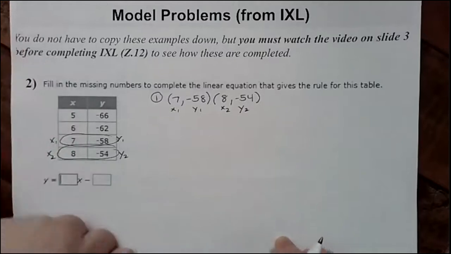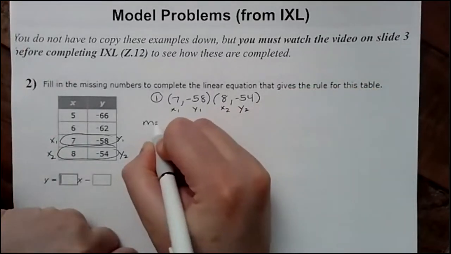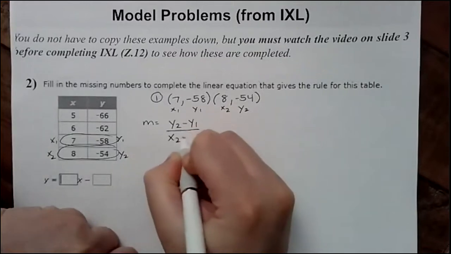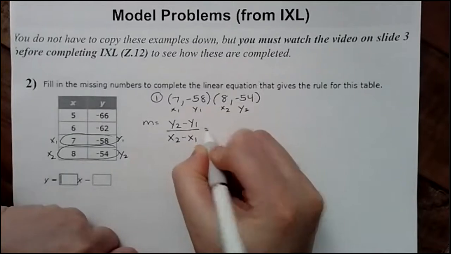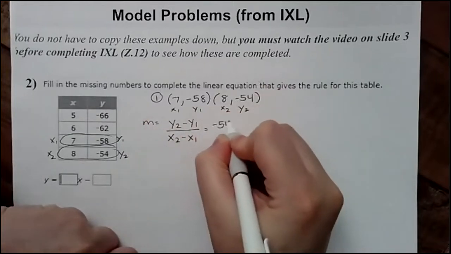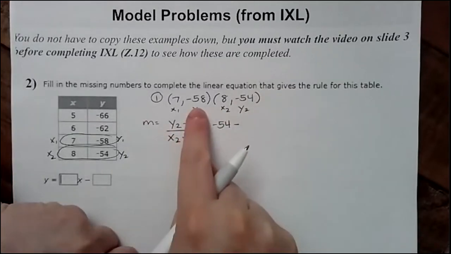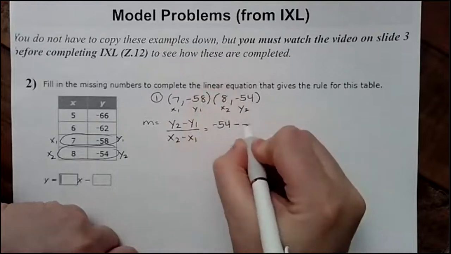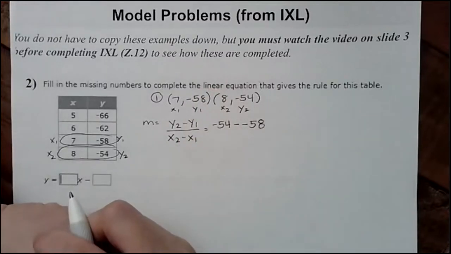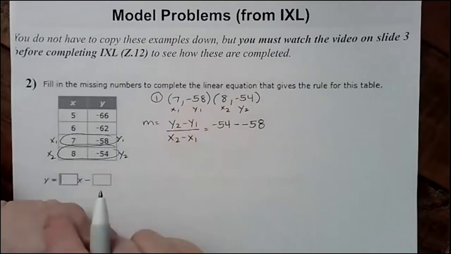Then you're going to plug it into the formula. I know that the formula is m equals y2 minus y1 over x2 minus x1, right? So my y2 is negative 54 minus, now this is what I was saying before. See how y1 is negative? It's going to be minus 58. You're going to have 2 minus signs in that case, okay? This subtraction sign is always subtracting. Just because this is negative doesn't mean anything, okay?